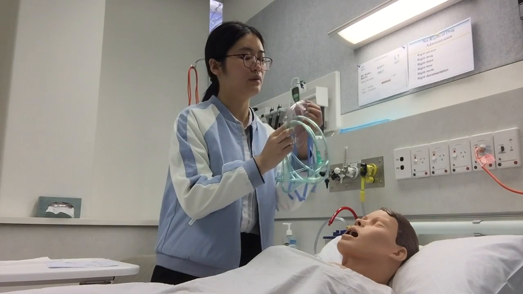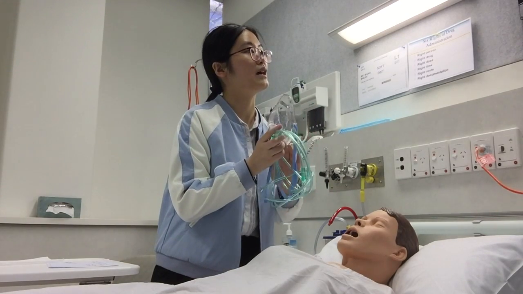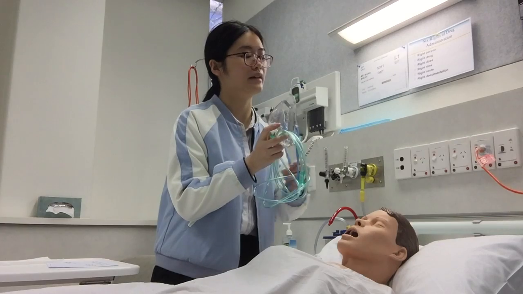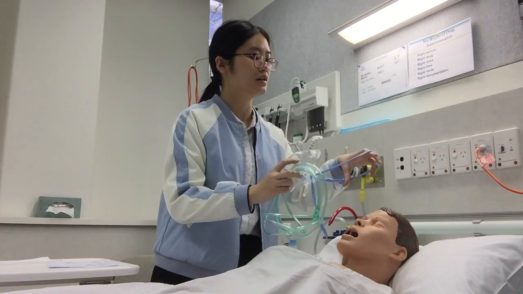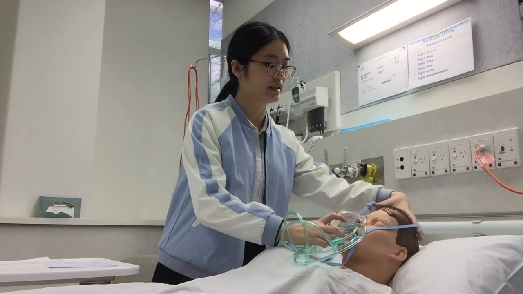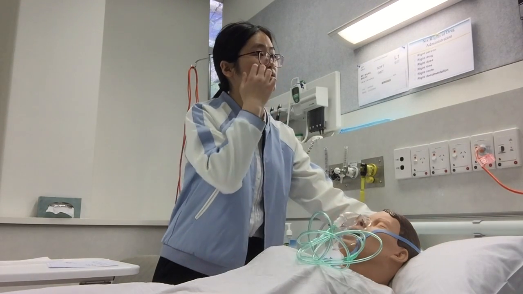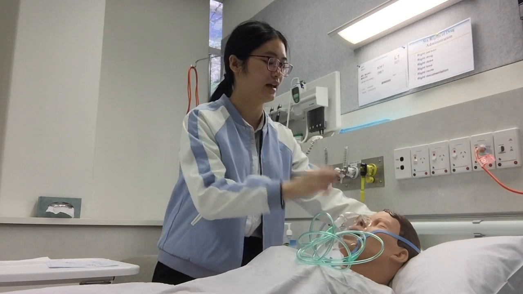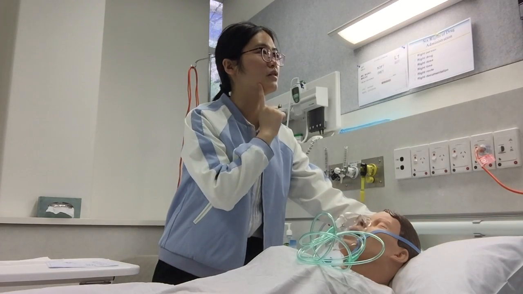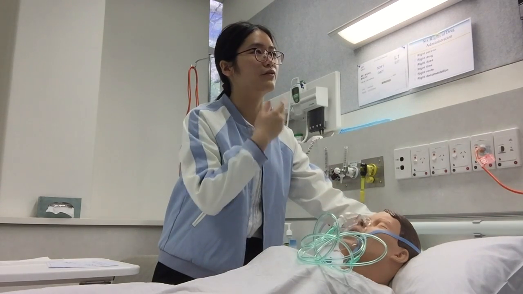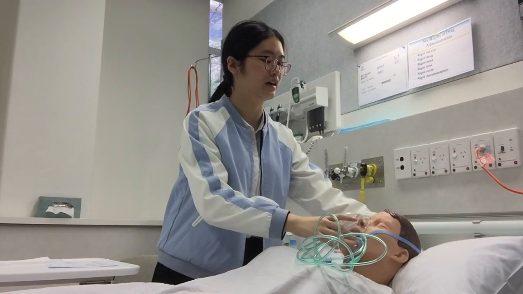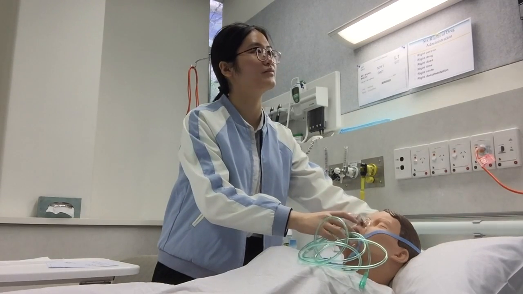The mask has a larger area around it and elastic straps. So always make sure that a tight elastic strap does not break down the skin around the patient. If it does not feel comfortable, the patient will feel very unwell.